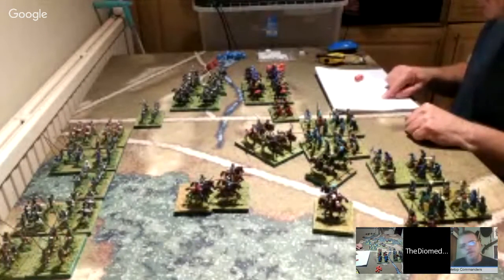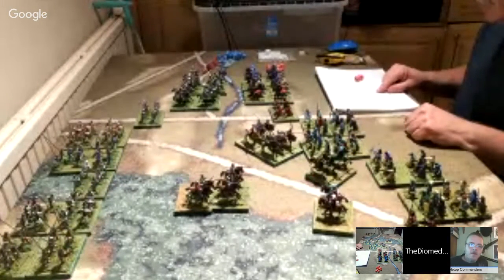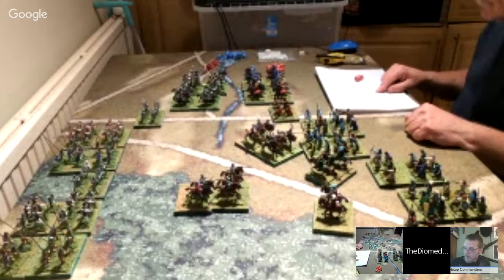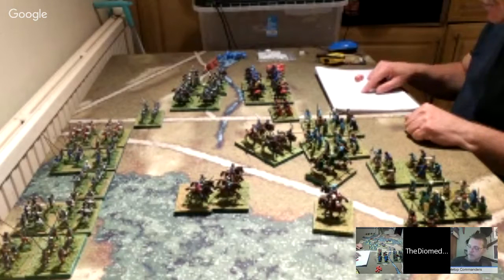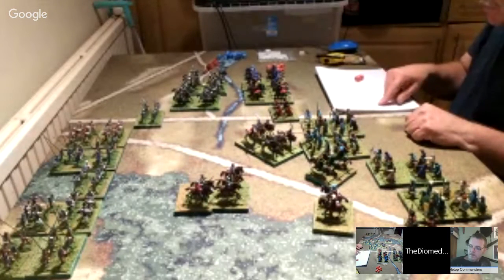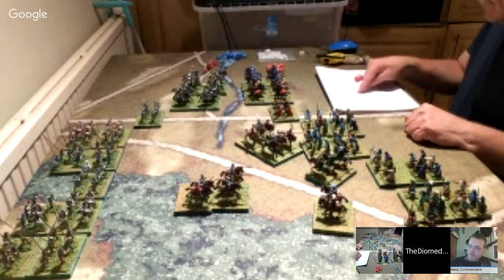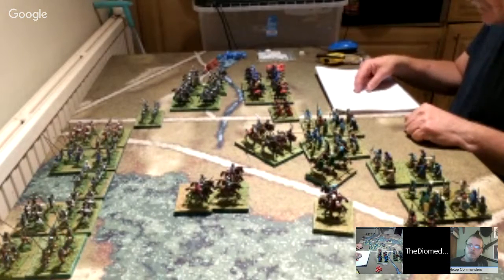Right, that means that we both then count our attack value, which means you score on a 4+. Let me get this right. 4+, and oh, hang on. Oh, my spears, 5+. Yeah, I roll on a 5+, you roll on a 4+.